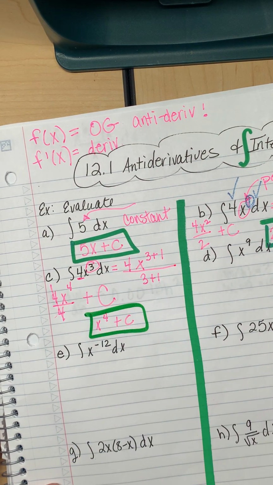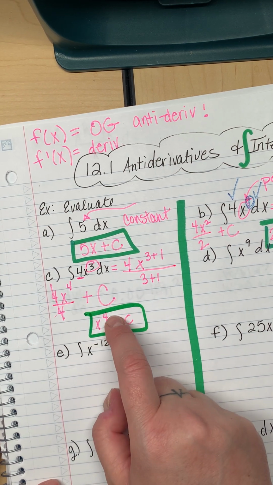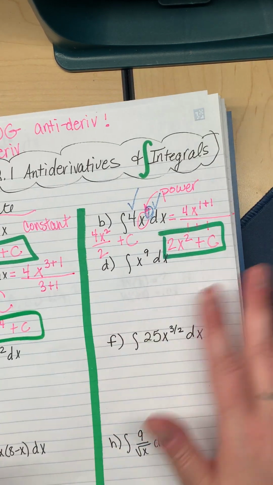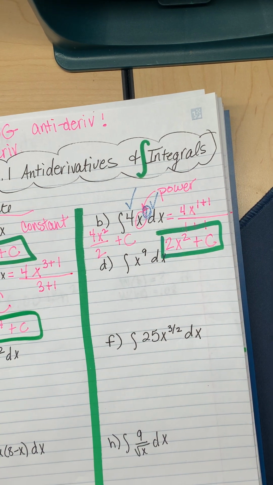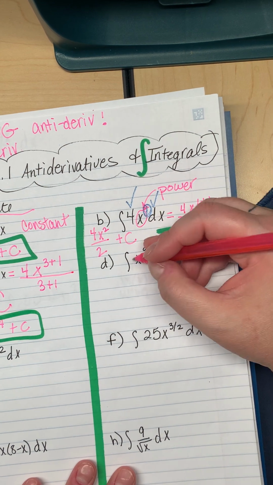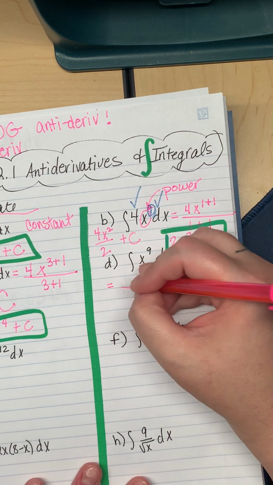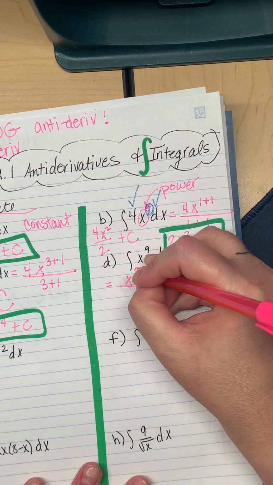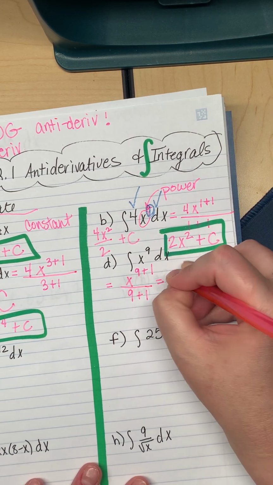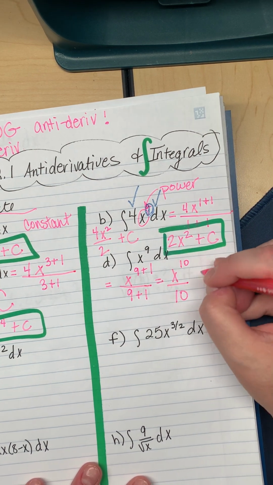If you want to check yourself, go backwards. Bring down the 4 in front, subtract 1 from the exponent, and you get 4x to the 3. Huzzah, we did it. Let's go to part D. It says integral of x to the 9. There's no number in front, so I don't need a number to hang out in front. I'm just going to go straight to x to the exponent plus 1, all over that exponent plus 1. So we get x to the 10, all over 10. And oops, I forgot my plus c.